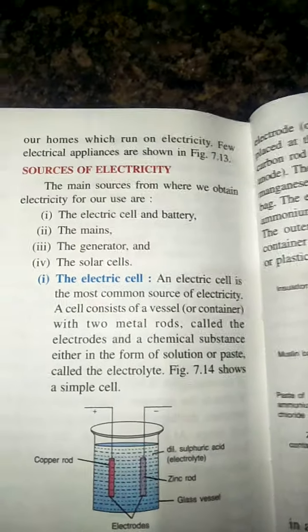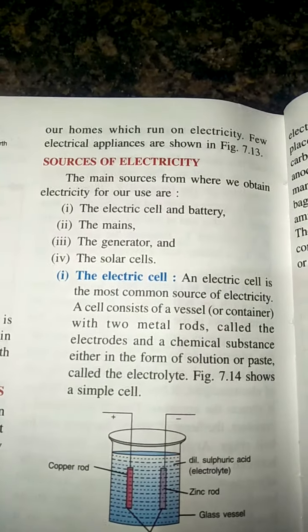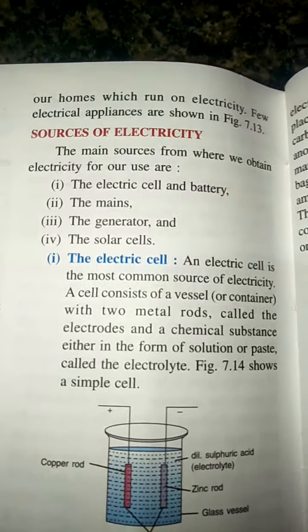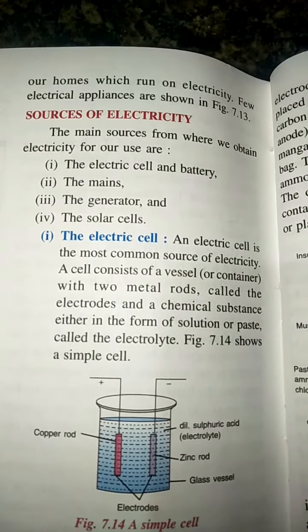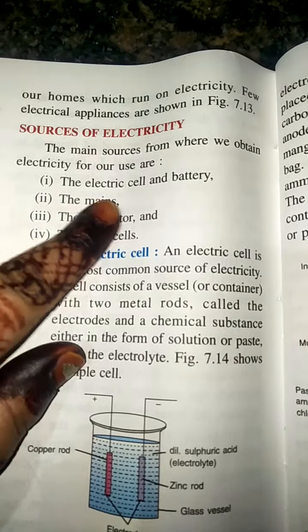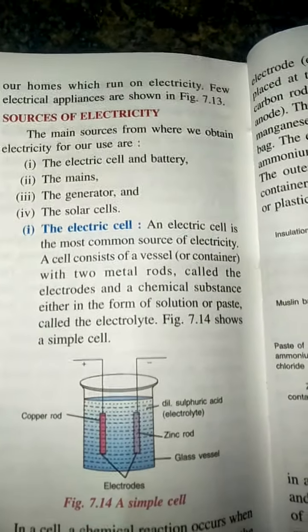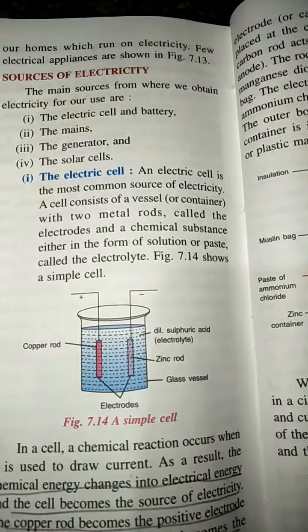Our homes run on electricity. There are many appliances in the home also. Few electrical appliances are shown that I have already shown you. Now, what are the sources of electricity? From where are we getting this electricity? We get electricity from electric cell or battery, mains, generator and solar cells. Now, one by one we are going to read all these things.